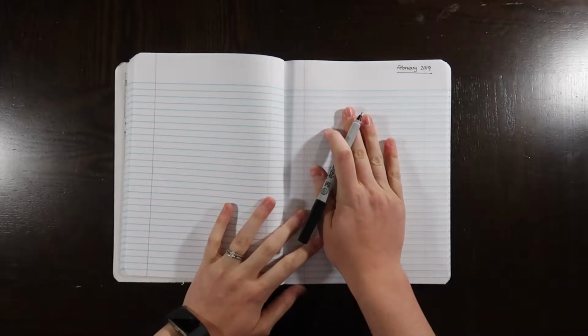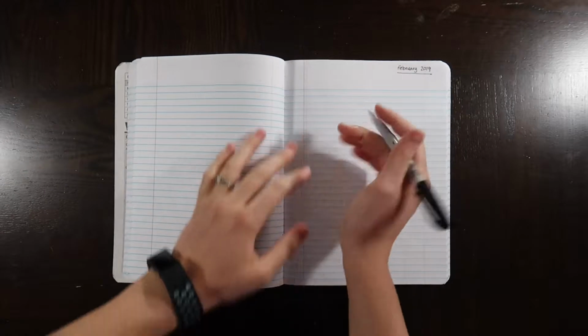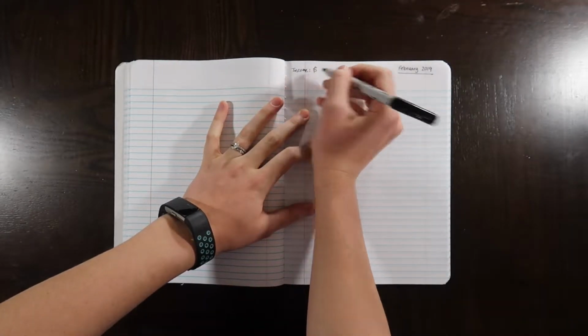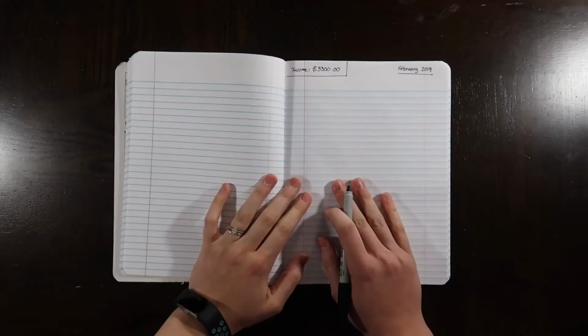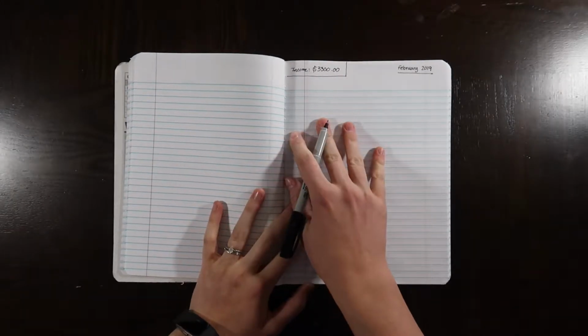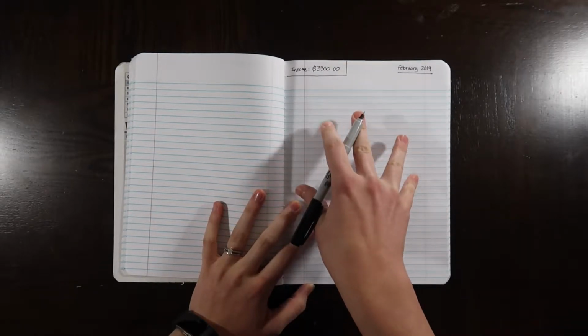Next, you're going to write your income for the month, and that's going to go in your upper left hand corner. This is going to be a total of all the money you have to budget with. All right, so the next thing you're gonna do after you have this is we're gonna start mapping out our buckets or our categories for the month.